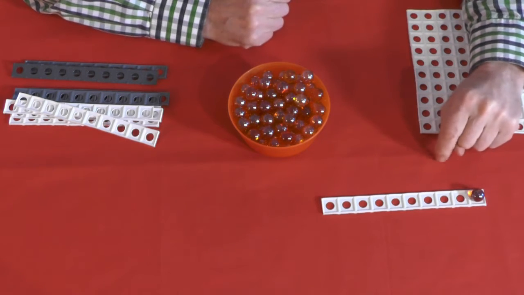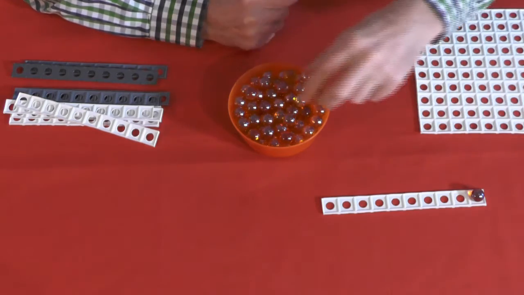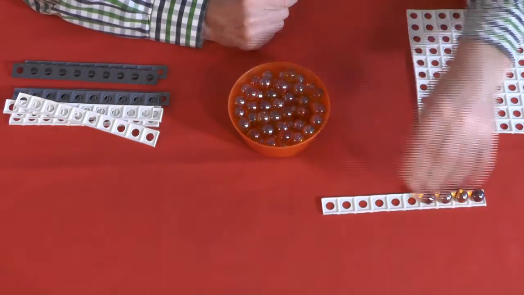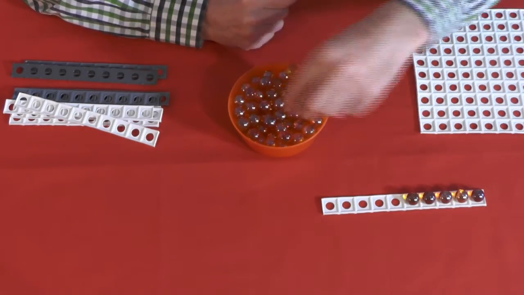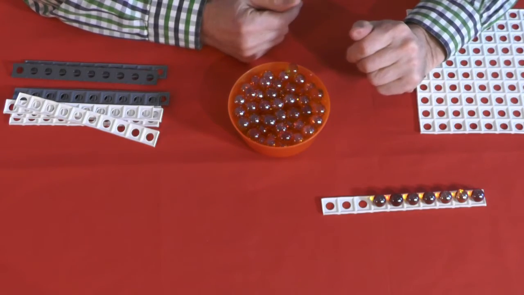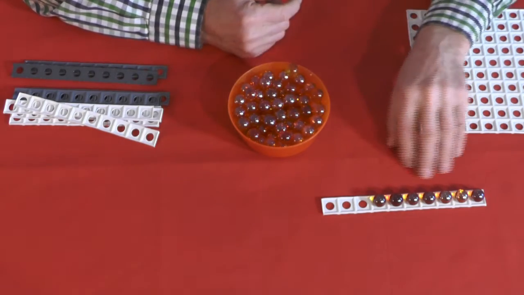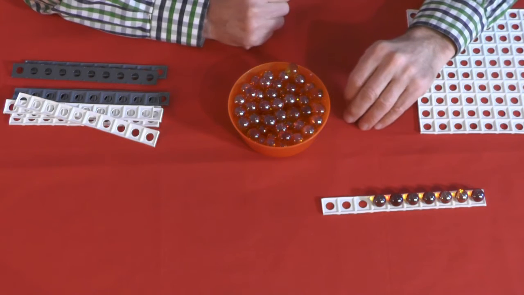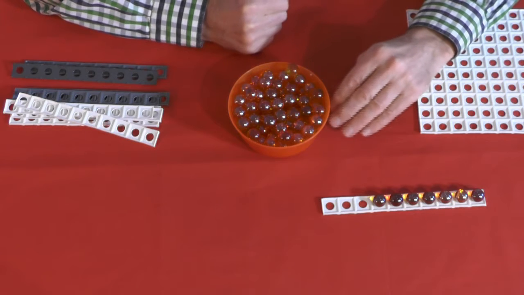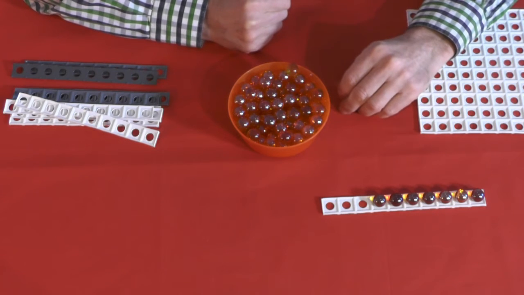Or the child can do it individually. 1, 2, 3, 4, 5, 6, 7. And they count as far as they wish. Perhaps at the beginning only to 7. That's fine. And very soon, maybe a few days later, incorporate counting down.